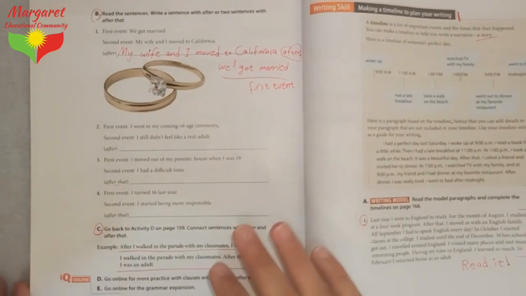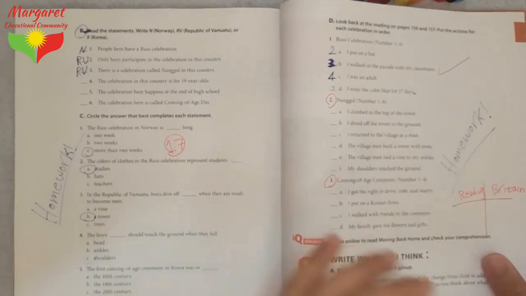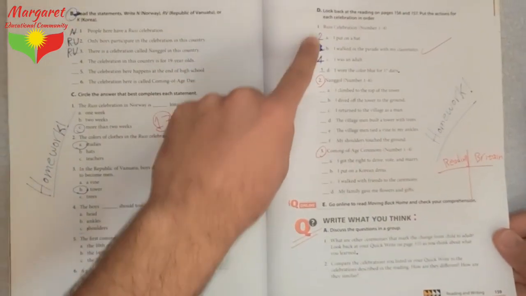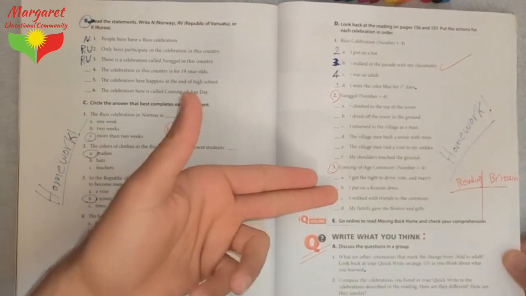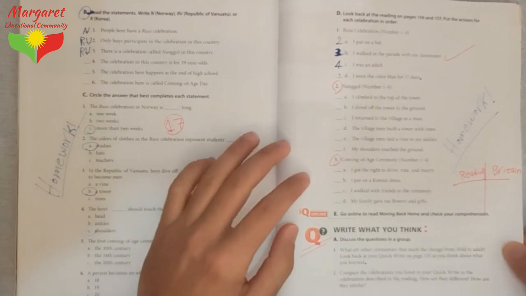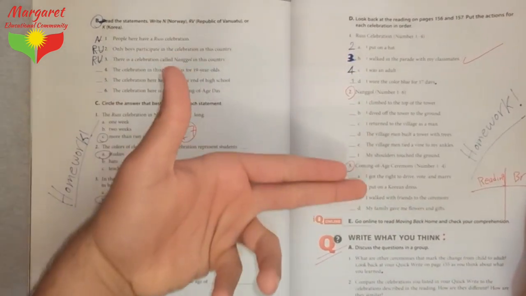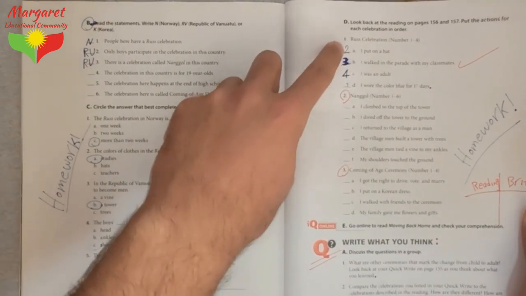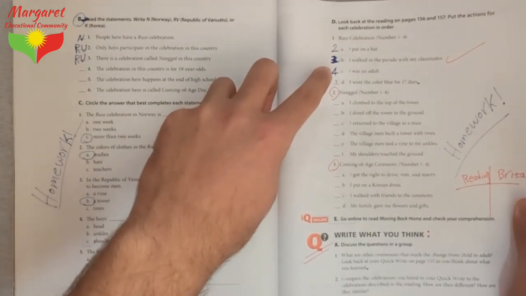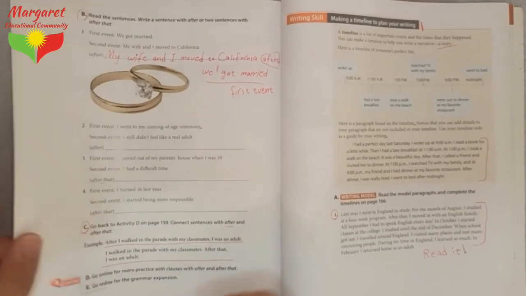Okay, let's go back to 159 and let me tell you how to do this. This is 159, guys. I'm sure you remember we had sentences about the celebrations we read in the text, and these celebrations are actions. These actions come after each other. What happens first, what happens second, what happens third, what happens fourth. So your job is to use after and after that to connect these.